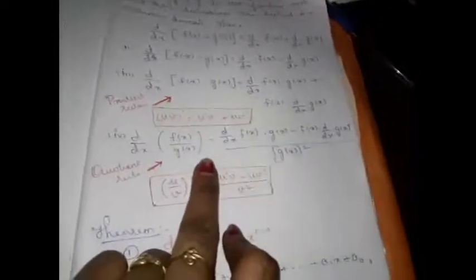Next we are going to see quotient rule. What is quotient rule? d by dx of f of x by g of x is equals to d by dx of f of x into g of x, the same way as we have done in product rule. First we are going to keep the denominator as a constant and we are finding the derivative of the numerator. Here it is minus. In the product rule it is plus. In the quotient rule it is minus. Minus f of x into d by dx of g of x, the whole divided by g of x the whole square, the denominator the whole square, right?